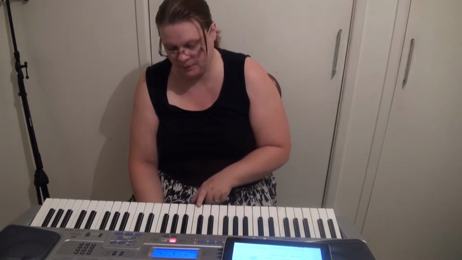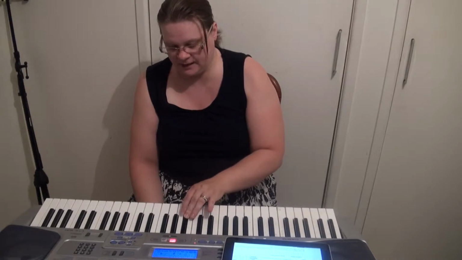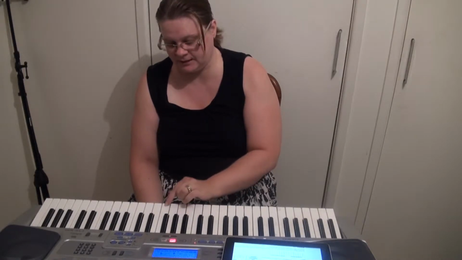An E flat is also a D sharp. E can also be F flat. F can also be E sharp, F sharp, G flat, G, A flat, G sharp, A sharp, B flat. B is also a C flat, and a C can also be a B sharp.